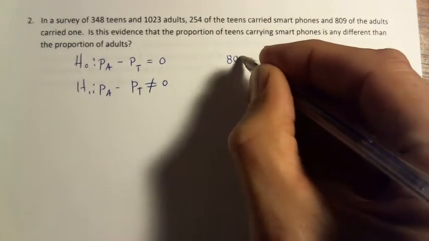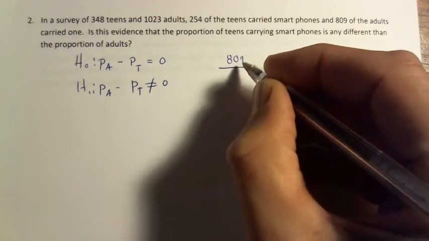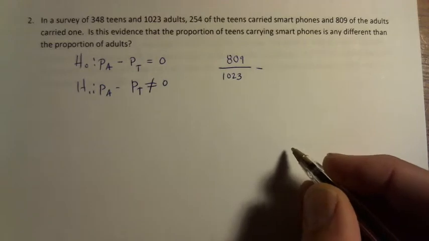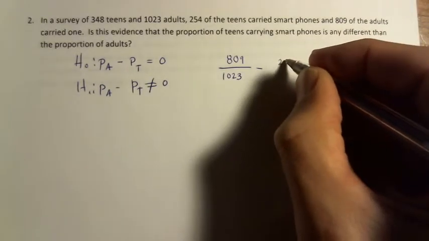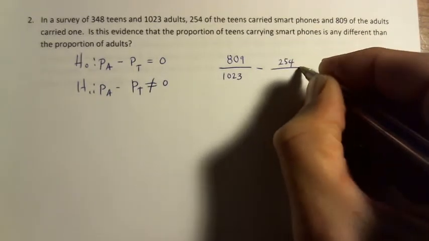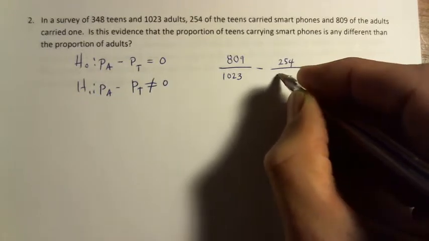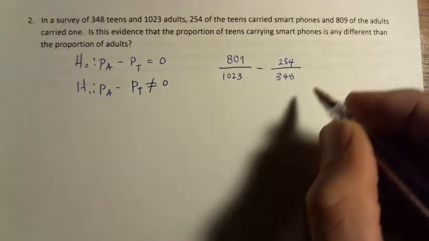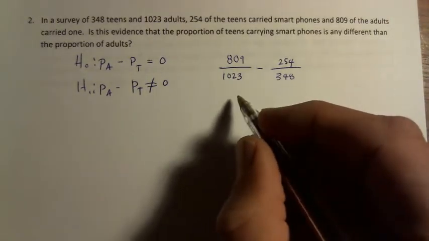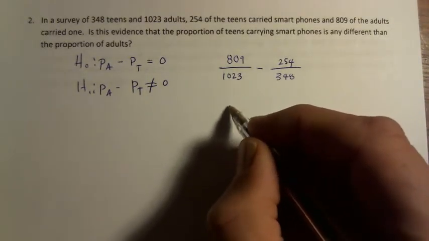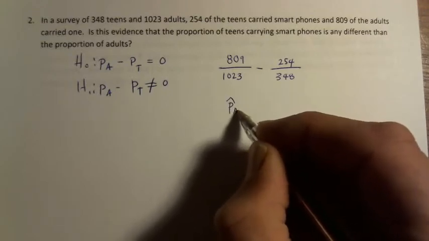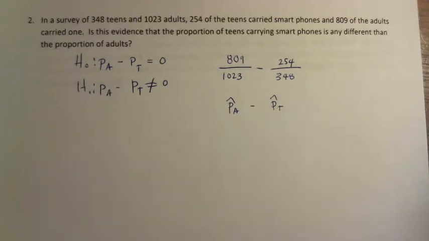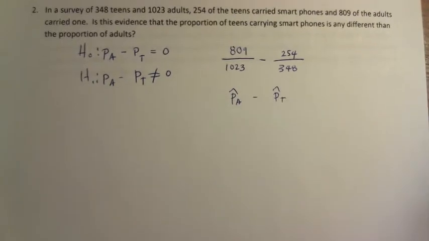From our sample, 809 out of the 1023 adults were carrying smartphones, and 254 out of the 348 teens were carrying smartphones. So this is our sample statistic. This is what came from the sample. It's p hat from our adults minus p hat from our teenagers. So that's what we got to start with.